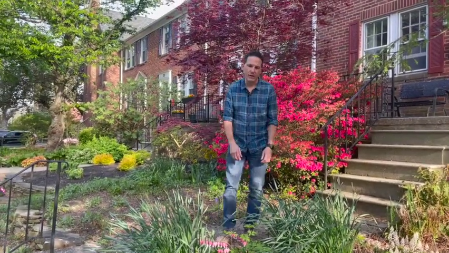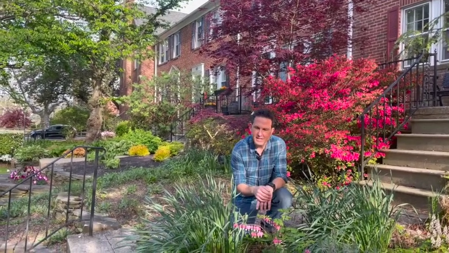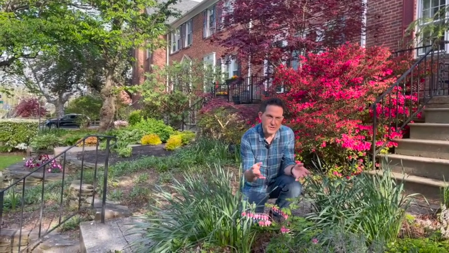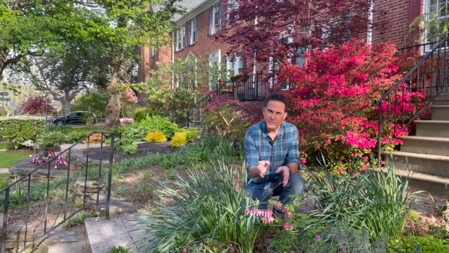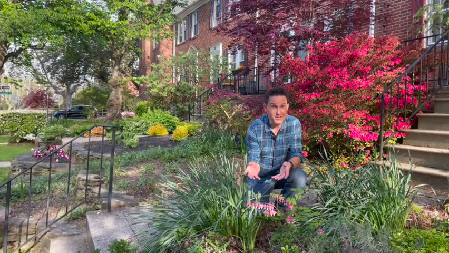I think you're going to like working with native plants because they're really easy. Unlike a lot of the other plants that we're used to in traditional gardens that aren't from this area, native plants, once they're established, are going to require very little watering.